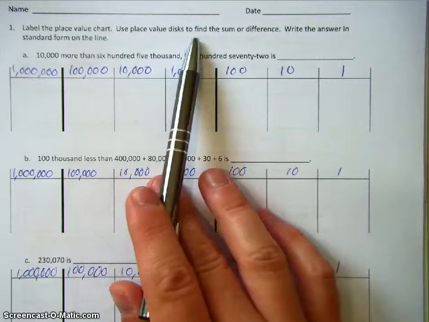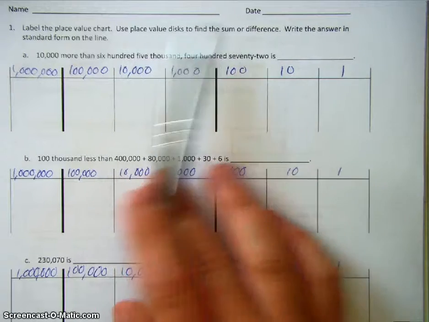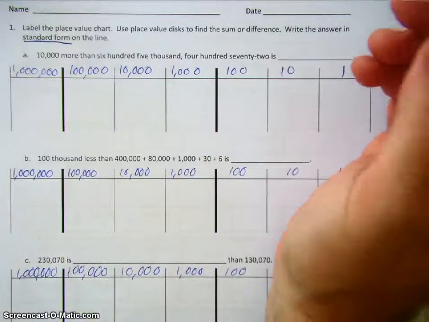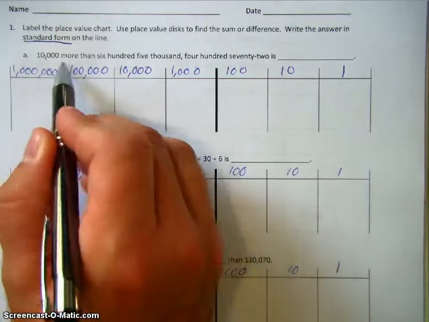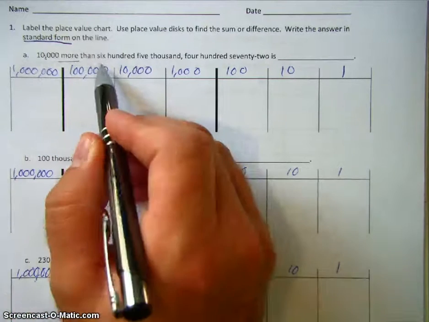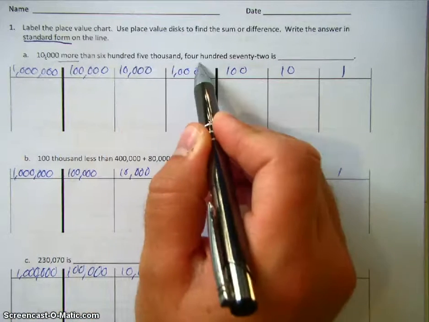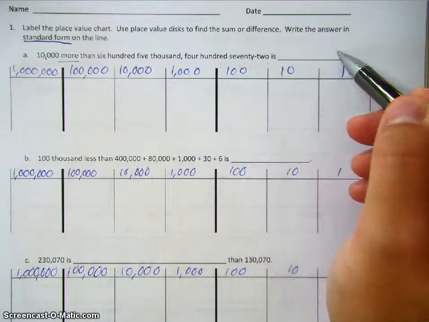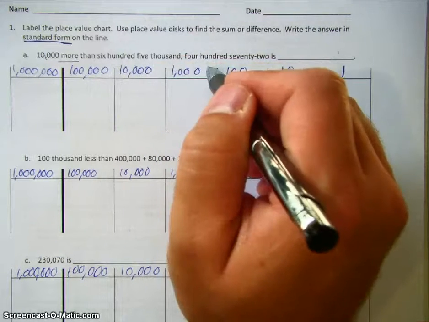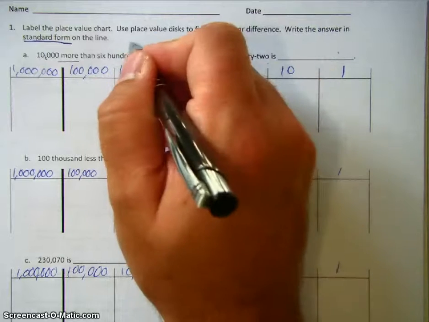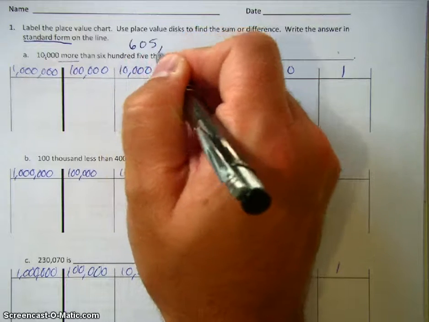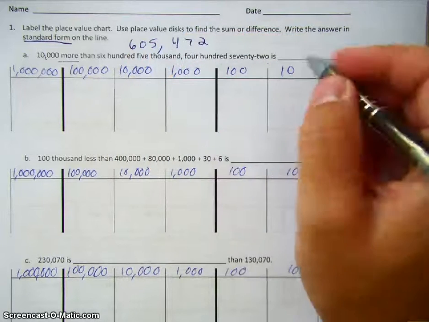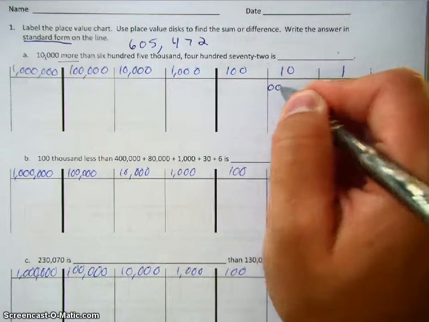Use place value discs to find the sum or difference, and then write the answer in standard form on the line. Okay, so for letter A, we have 10,000 more, so we know we're going to add, than 605,472. So since I need my answer in standard form, I'm going to turn my word form into standard form. So we have 605,472.